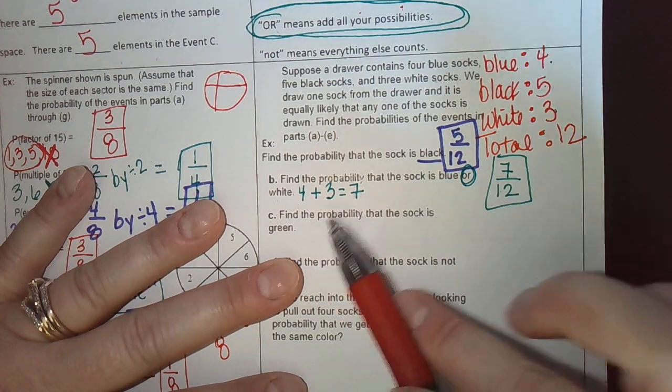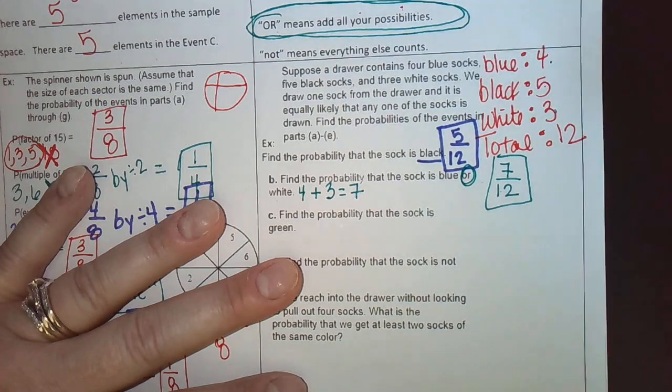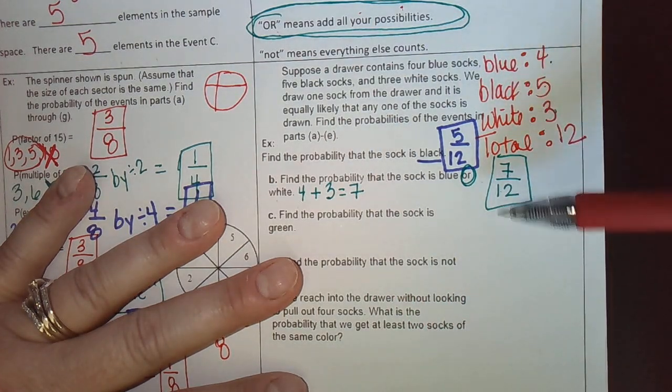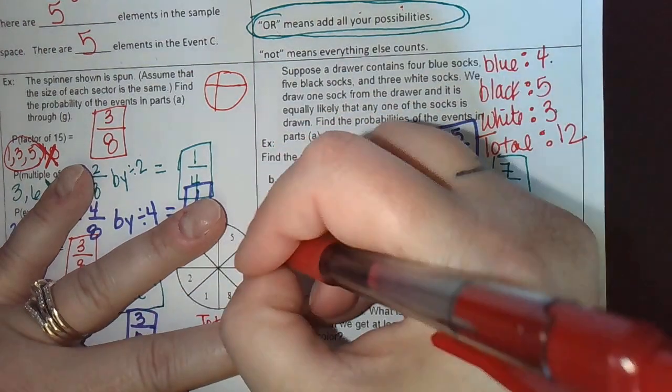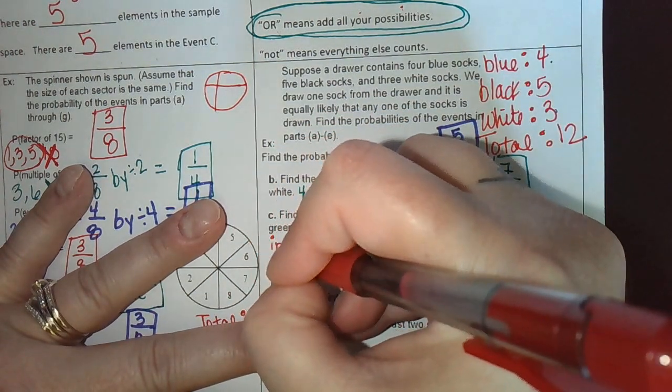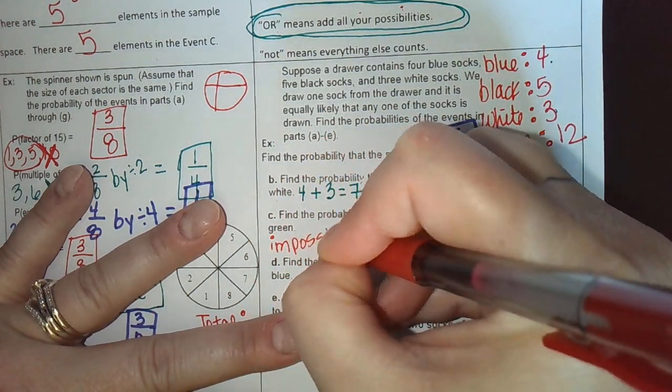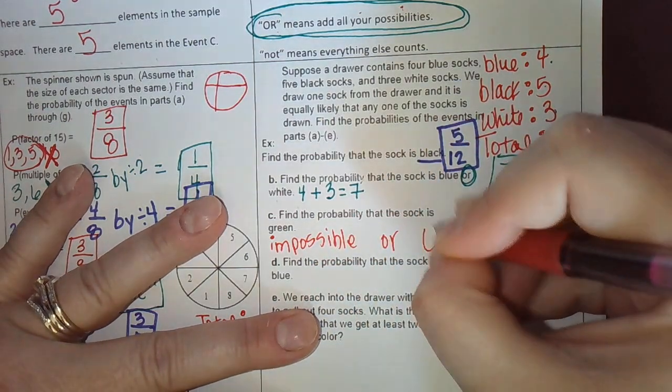Alright, next one, find the probability that the sock is green. Okay, well, do I have green? Nope. That's never going to happen. So we can call it impossible or 0.